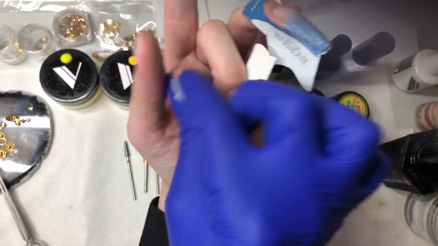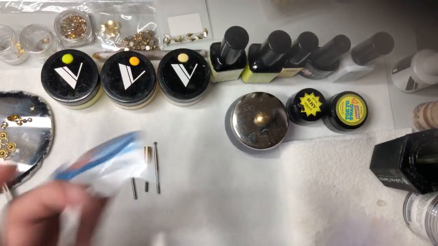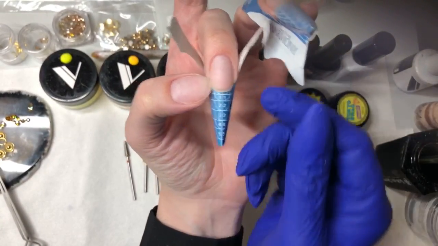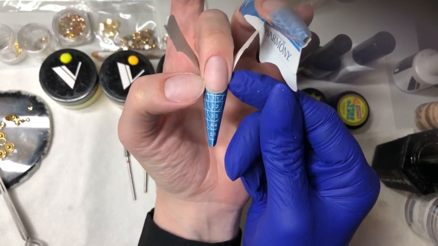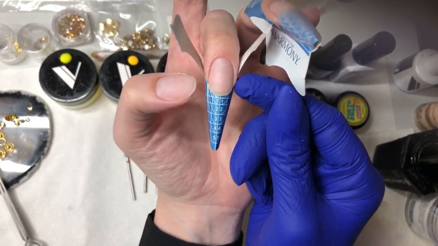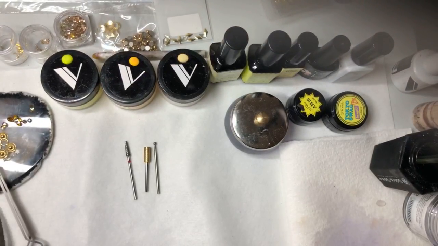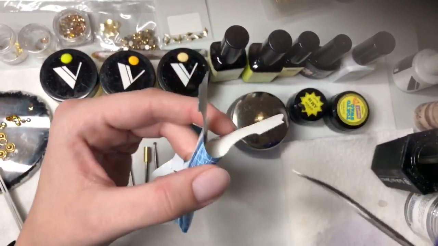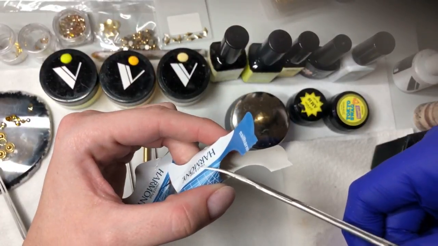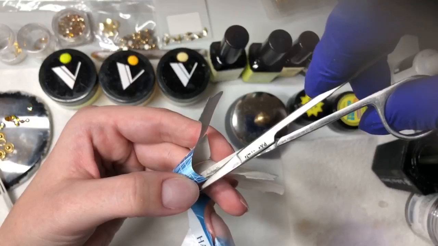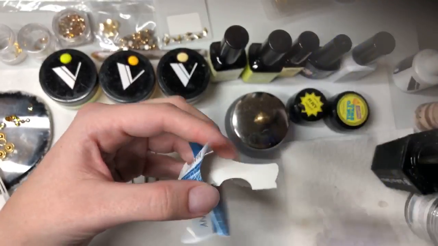But just to show you, I'm gonna cut this really quick. So you measure out how wide the nail bed is from sidewall to sidewall. So right there and right here, okay? So it's at the second line, and it looks like the third line. So I'm going to take my scissors and cut at the third line, and then cut at the second line here.